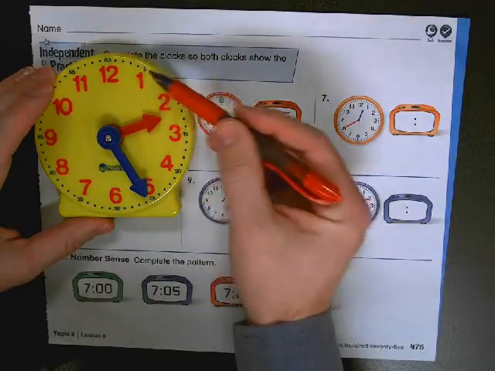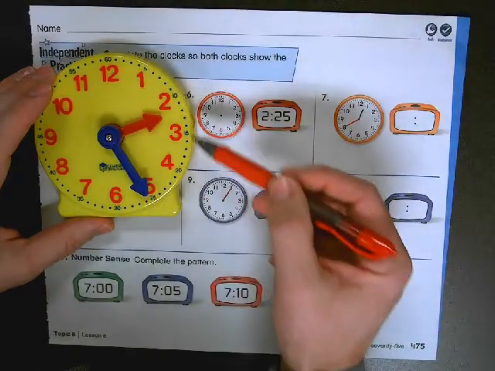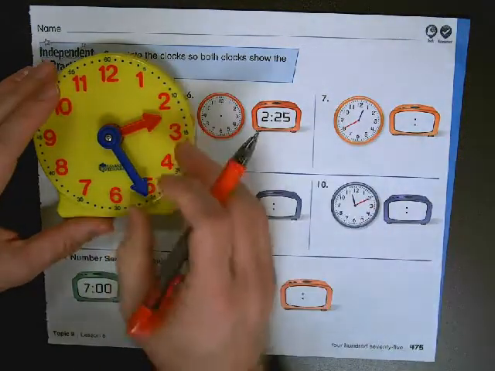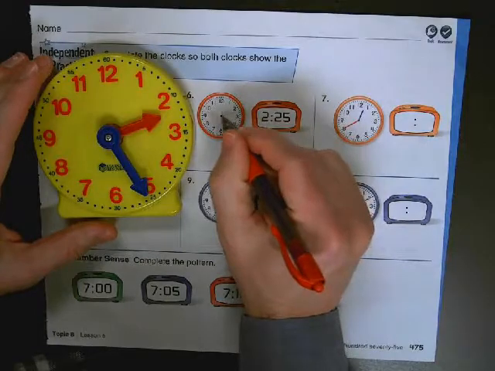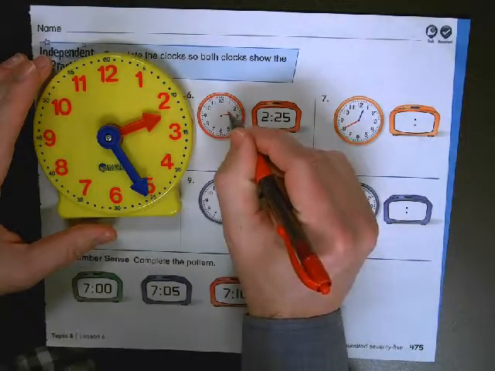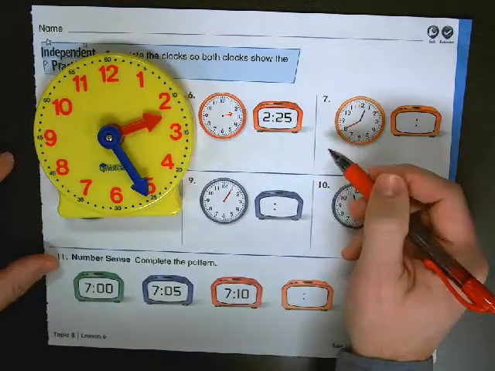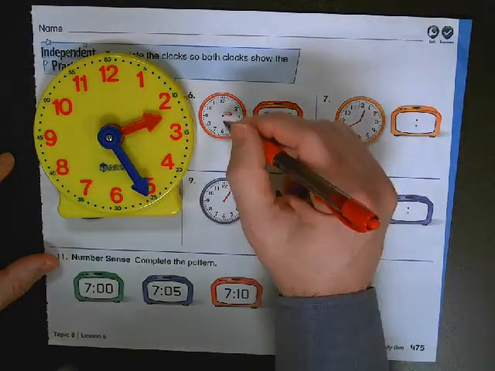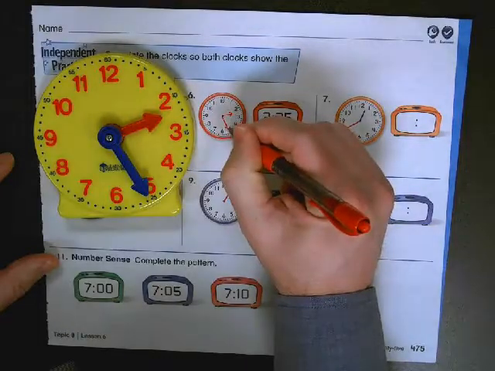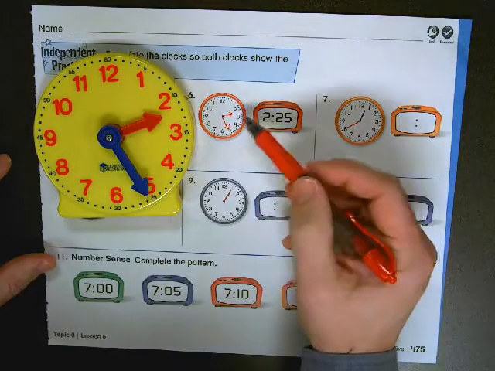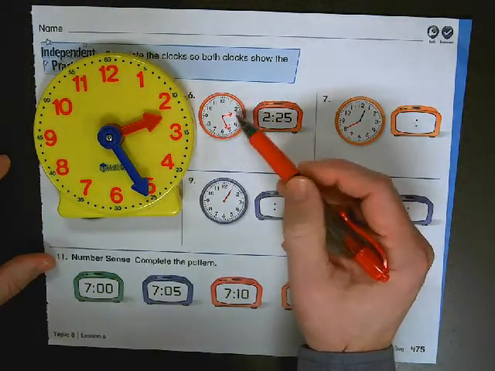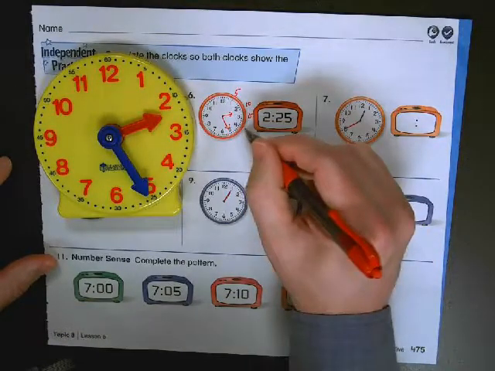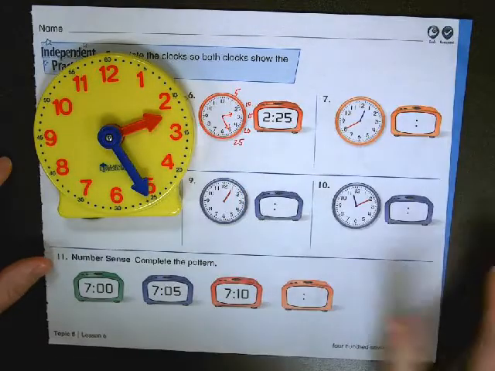So 1, 2, 3, 4, 5, 6, 7, 8, 9, 10, 11, 12, 13, 14, 15, 16, 17, 18, 19, 20, 21, 22, 23, 24, 25. So your hour hand will be short in between the 2 and the 3. Remember, if it's between 2 numbers, it goes back to the smaller of the 2. It goes back 1 because it's not always smaller. The 12 is not smaller. And then 25 is this wonderful handy dandy 5. So if you were thinking like, oh, that's 2, 5. No, that's 2:25 because this is 5, 10, 15, 20, 25. Counting by 5s around with that.